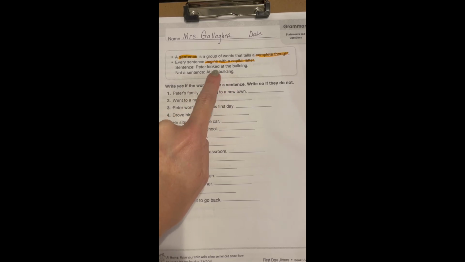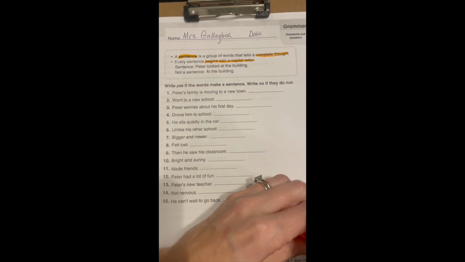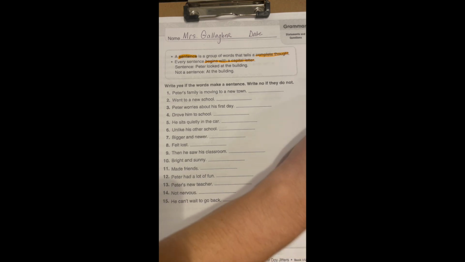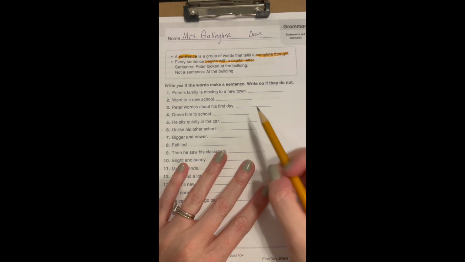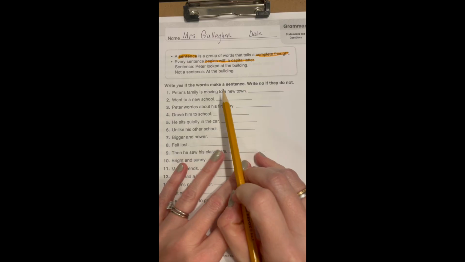Not a sentence would be just at the building. This doesn't tell us anything about who or an action of any kind that the person did. It just says at the building. Now, it does have a capital letter and punctuation, but that does not make it a sentence. So we're just going to practice figuring out when we have a complete sentence or not.